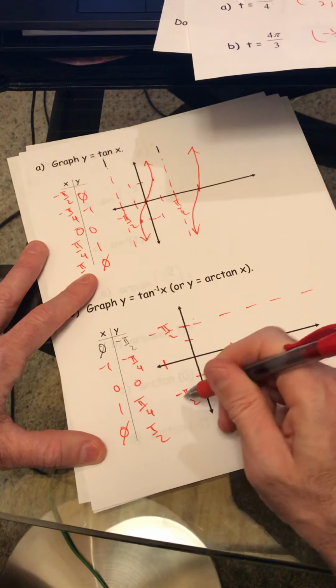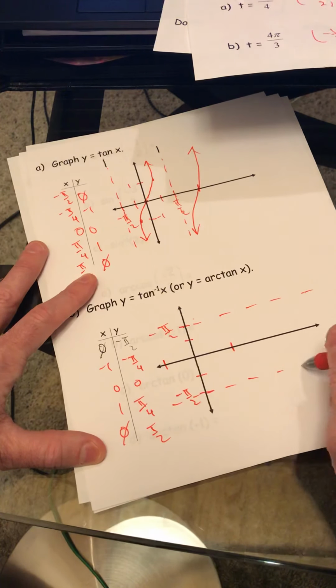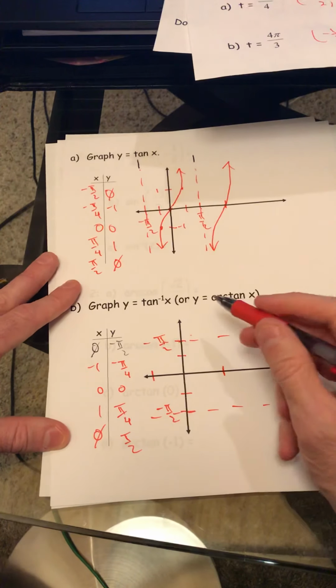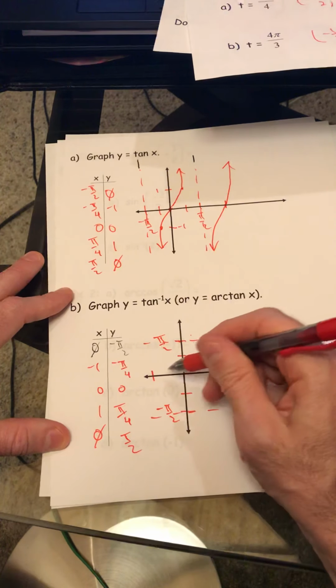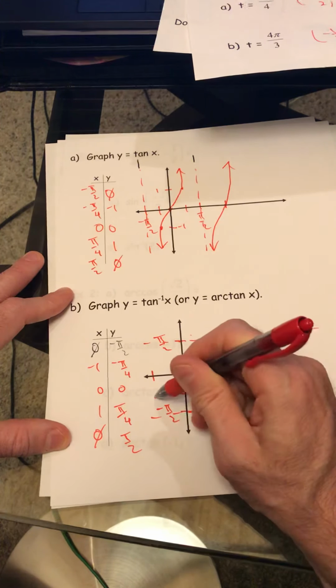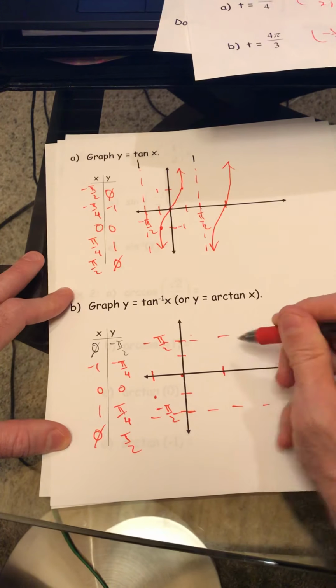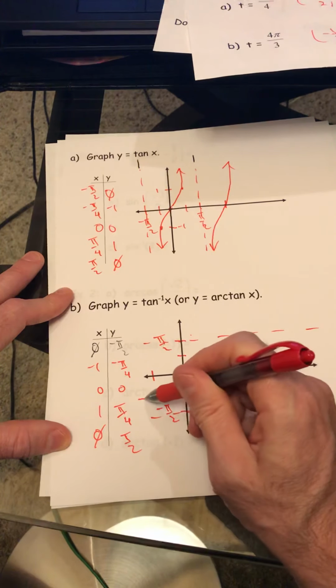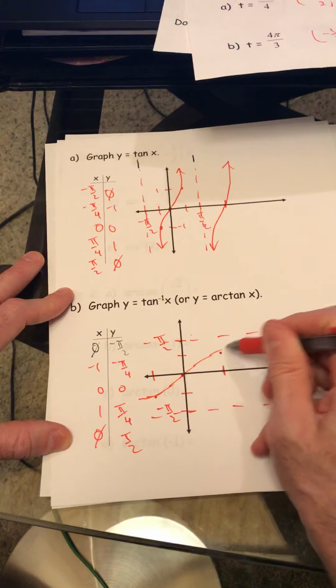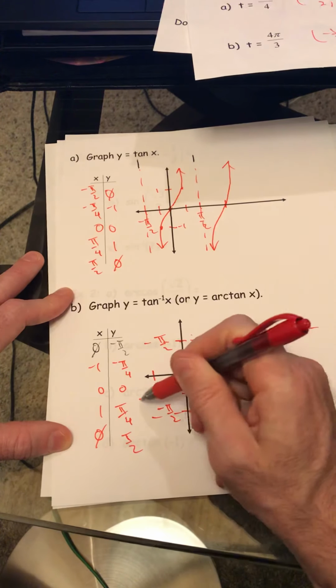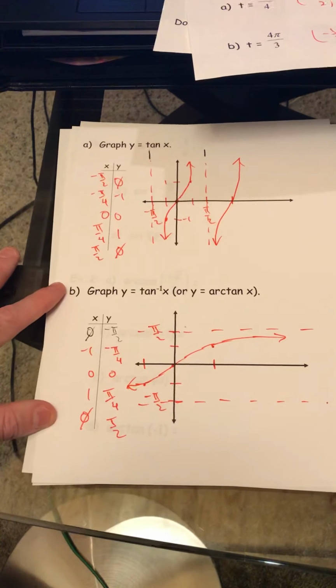At negative pi over 2, we have a horizontal asymptote. At negative 1, negative pi over 4. At 0, 0, 1, pi over 4. And so then we come in and have a curve that goes like this.